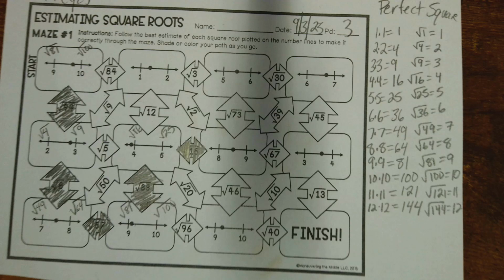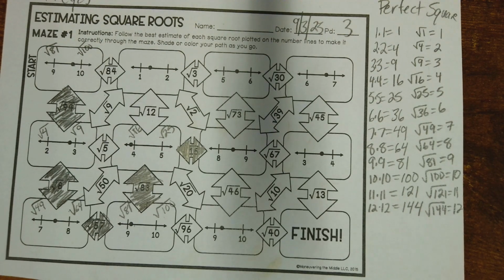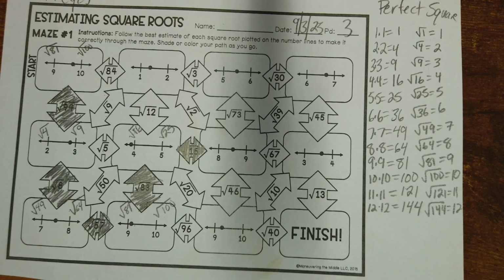Thumbs up. I think I understand what I'm doing. Sideways, I'm confused just a little bit. And upside down, I do not know. Please vote at this time.